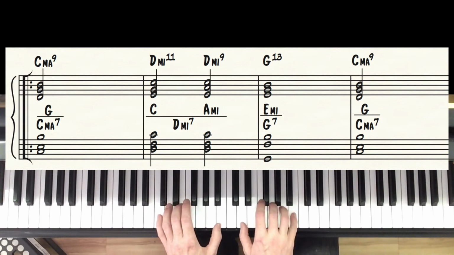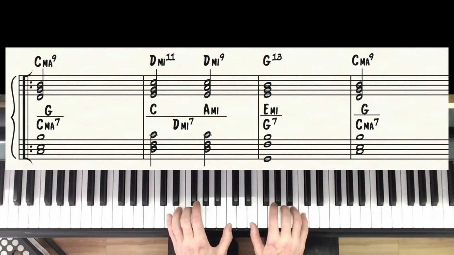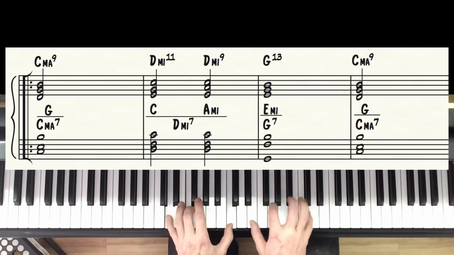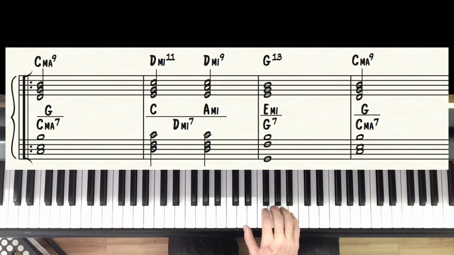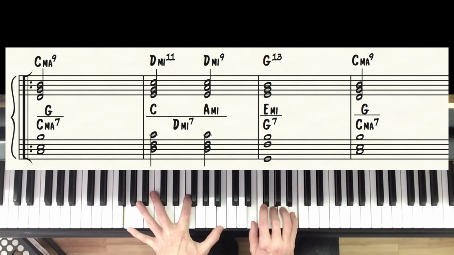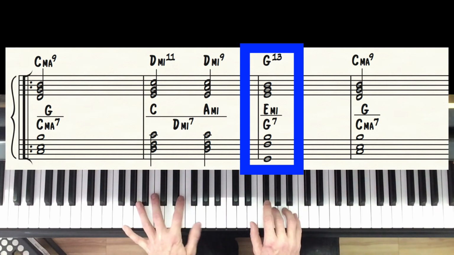So I can play the C chord with G on top, the D chord with C on top or A minor, and then we can go to some sort of G chord, let's say G13. To get that one, I simply play E minor on top of the G7.